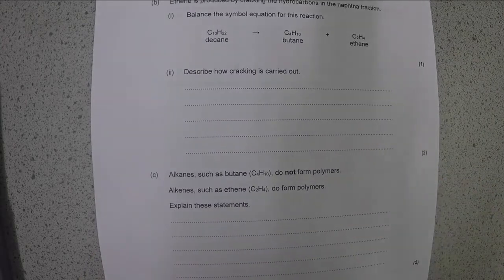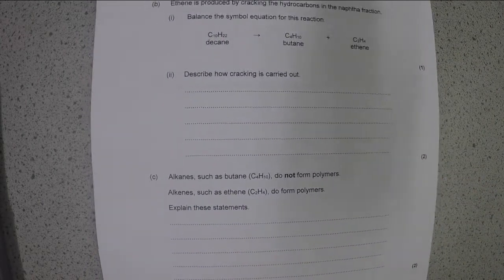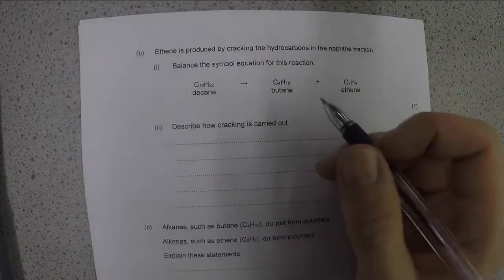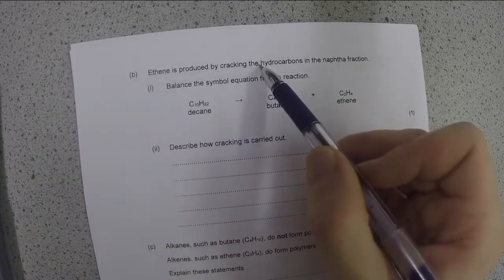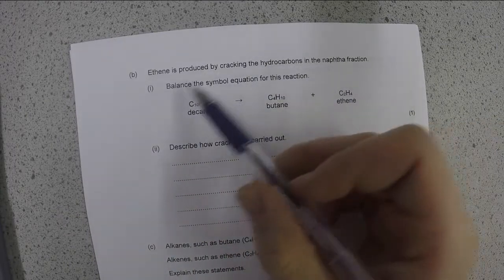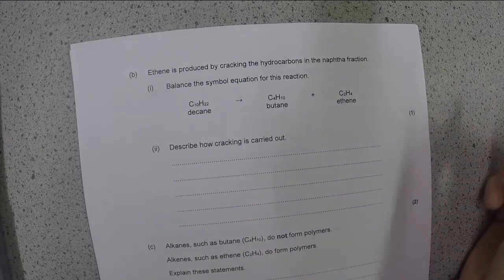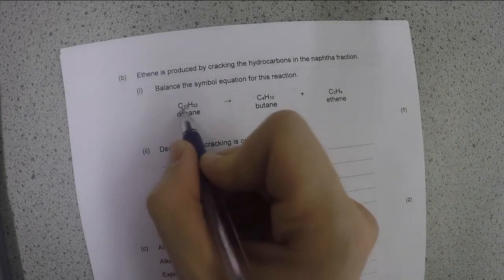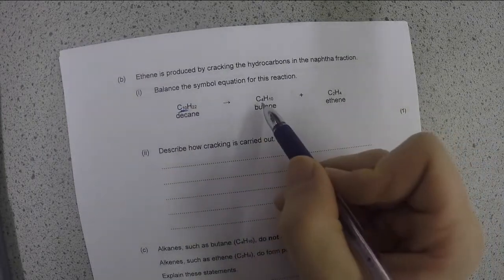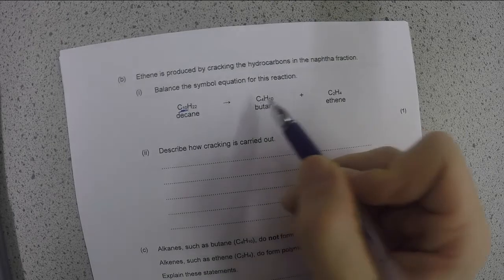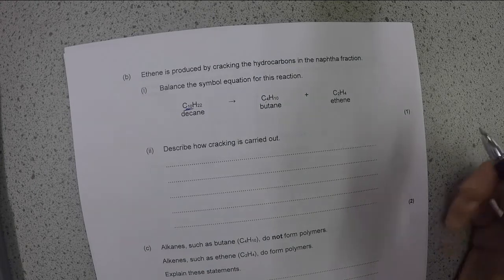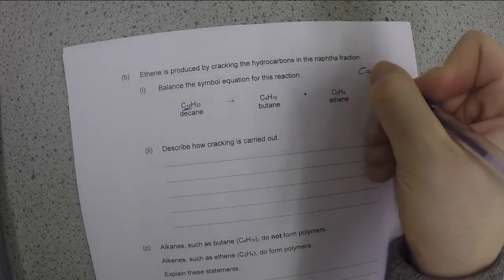Right. Last page. On to the last page, home straight. Oh, I'll tell a lie, there's one more. Forgot about that one. Right, here we go. Let's get through this then. So B, part 1. Ethene is produced by cracking the hydrocarbons in the naphtha fraction. Balance a simple equation for this reaction. So everything on the left has got to end up on the right. We've got 10 carbons to start with. We've used up 4, 6. So there's another 4 left over. Okay, so I'll just add that up here. I've got 4 carbons left over.